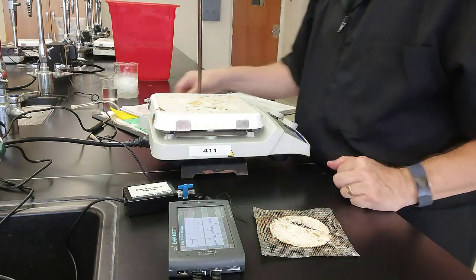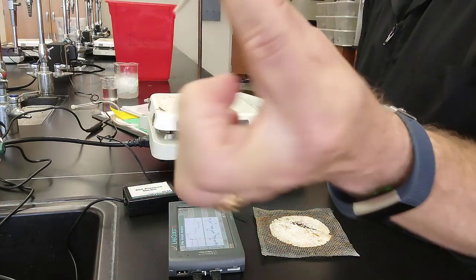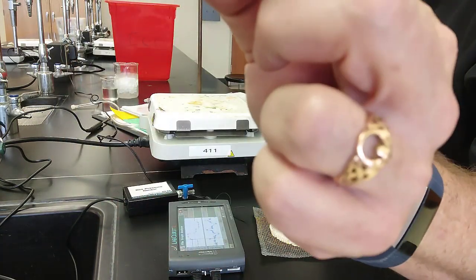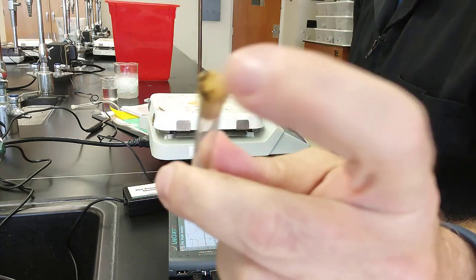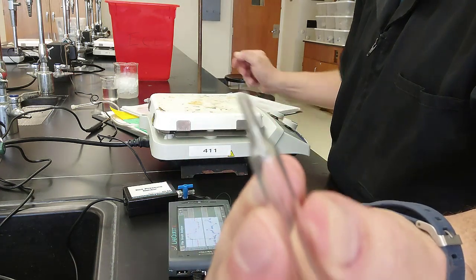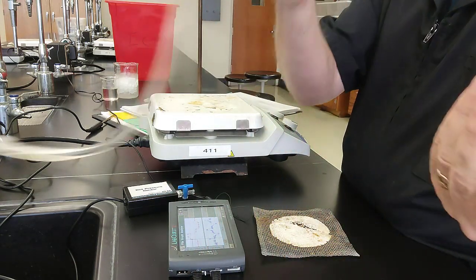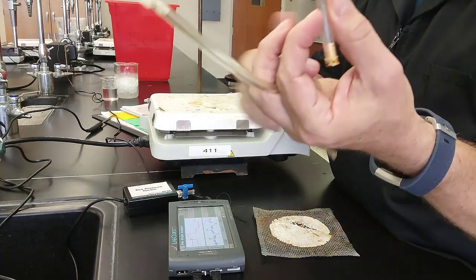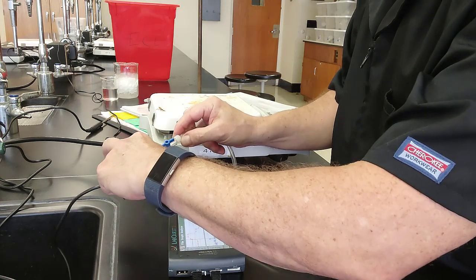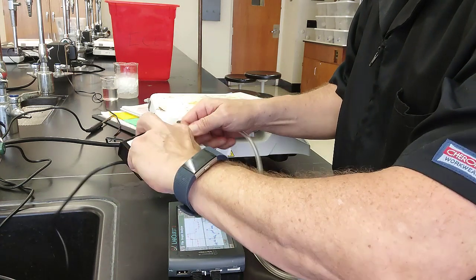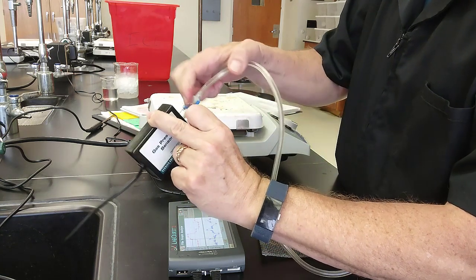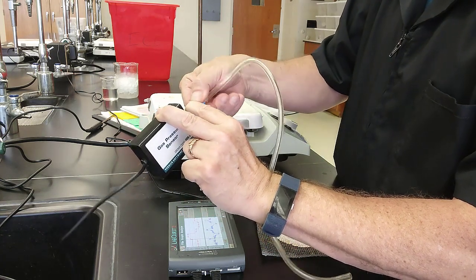And we're going to get a small dropper made out of glass or Pyrex, and we've sealed it at one end with a stopper. The other end is open, and we're going to connect it to a piece of hose that has a fitting on the end that will screw on to our gas sensor. Making sure not to rip the fitting off of the gas sensor.